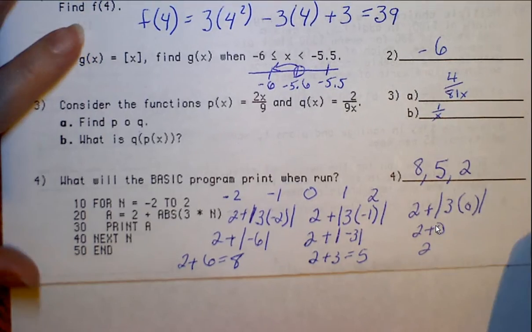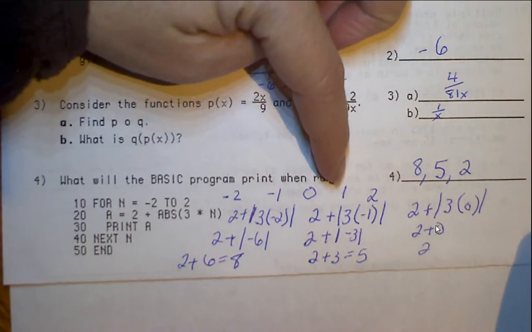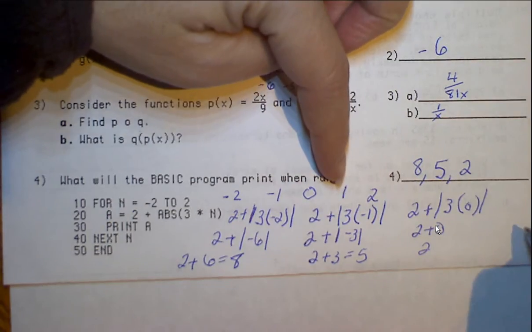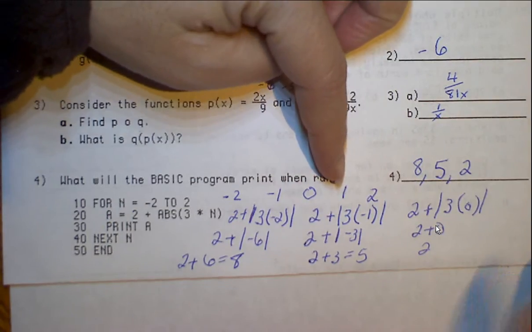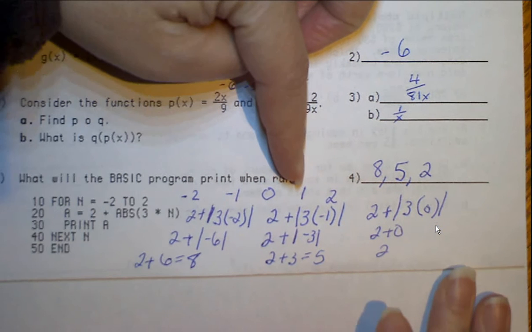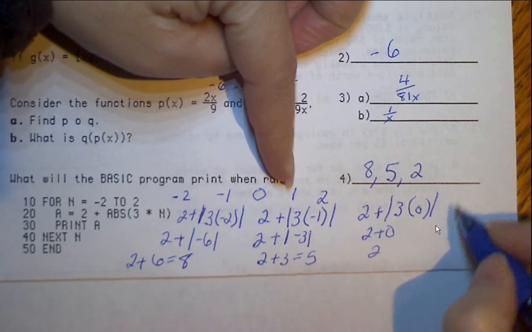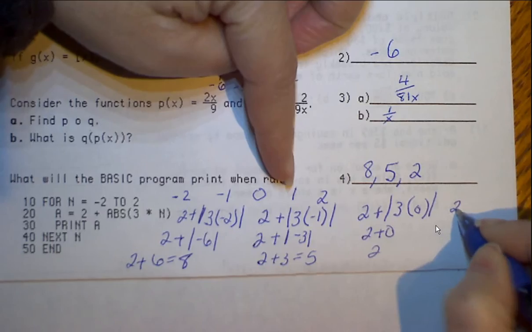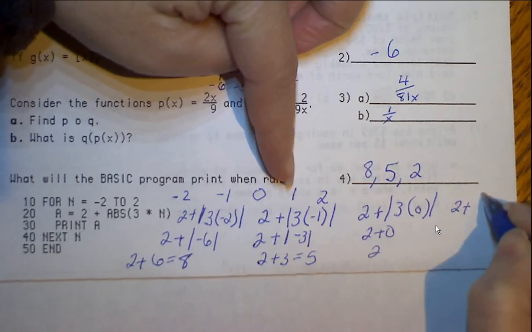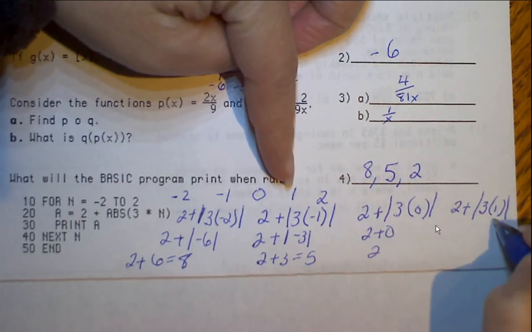So now we have to plug in a 1. Right? So now we got to plug in the 1. And we have 2 plus the absolute value of 3 times 1. So we have 3 plus 2 is 5.